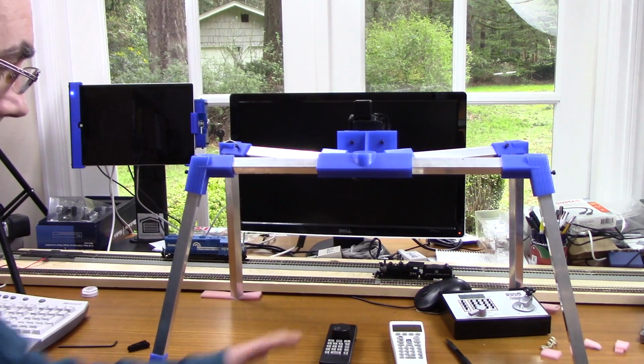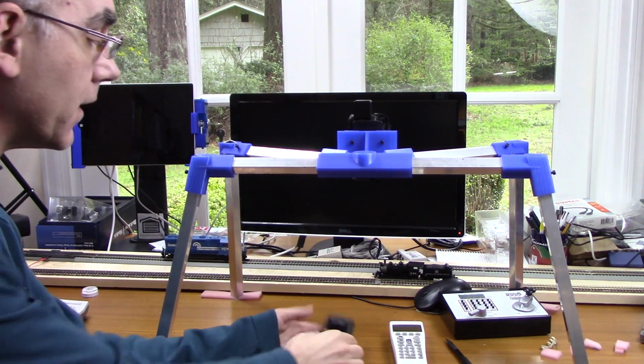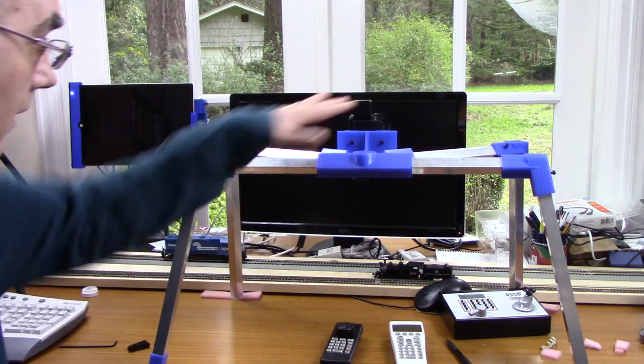I'm going to show you some of the iterations that I'm going through, and the final result I'm sure will be quite different from what I show you because there will be additional iterations. But my hope is that this will give you some idea of what's involved in the process of creating software for these throttles.